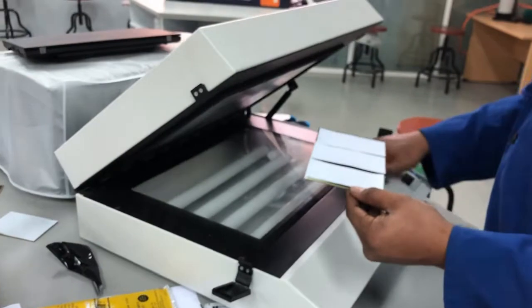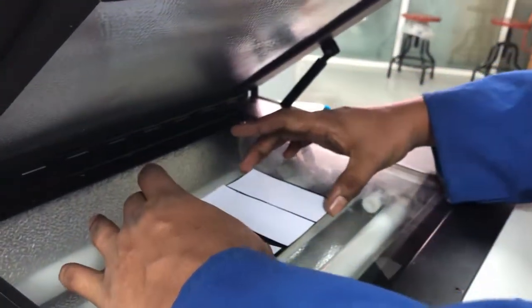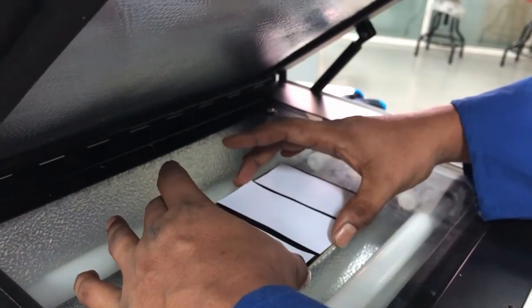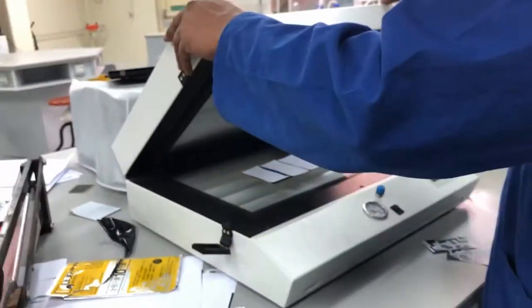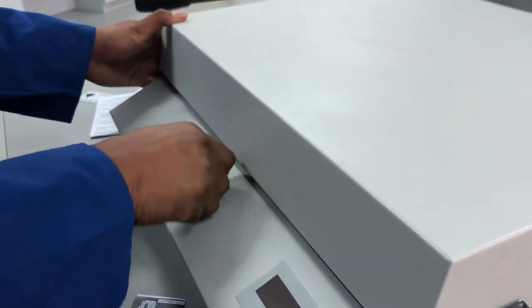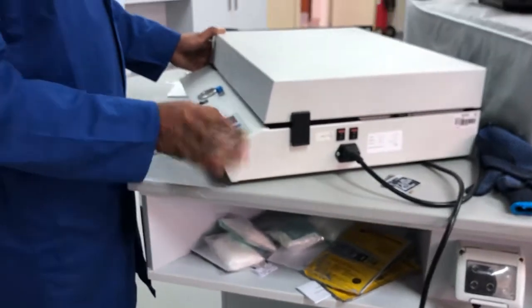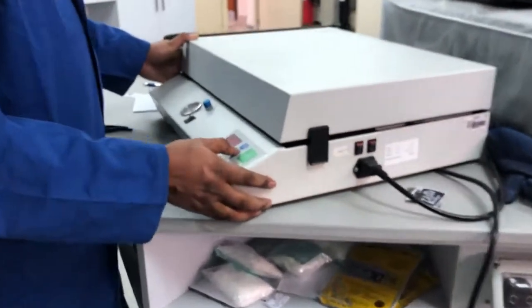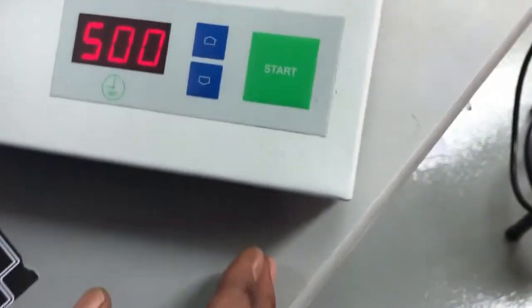This is the UV exposure. Place your arrangement here and then close the UV exposure completely. This process is to transfer the circuit image to the board. It will take around 60 seconds to 100 seconds.